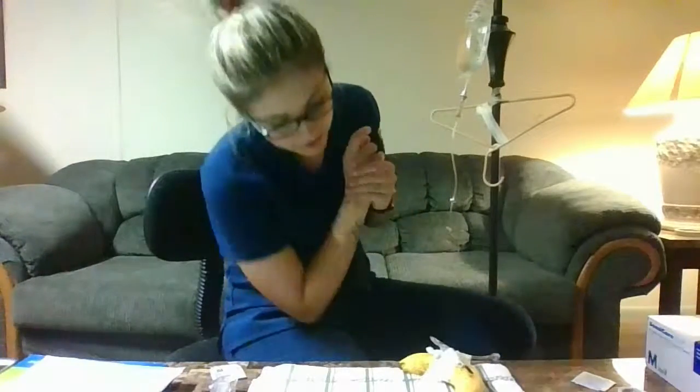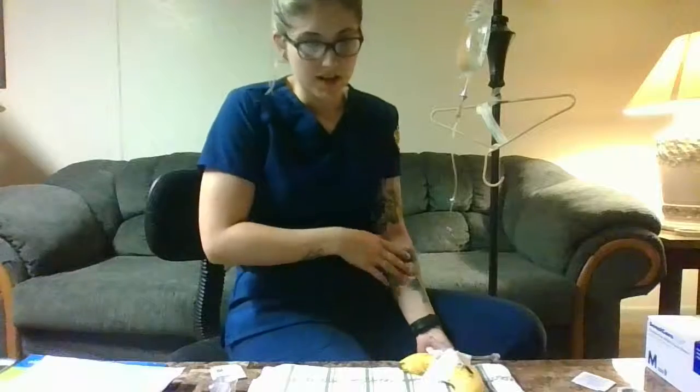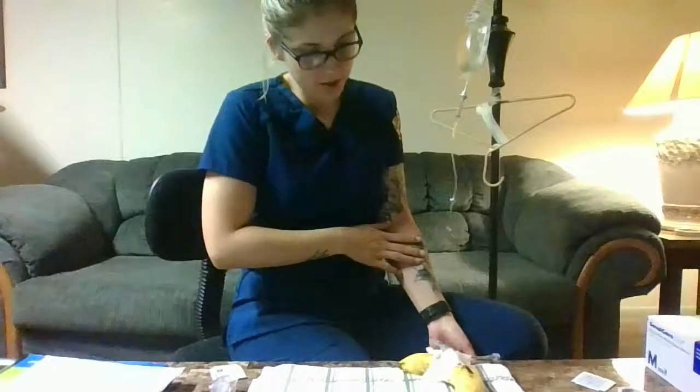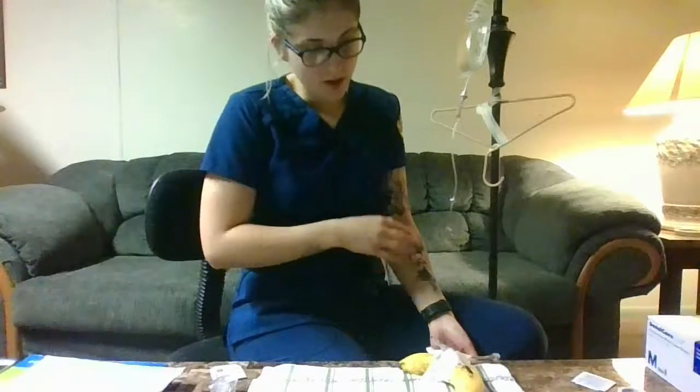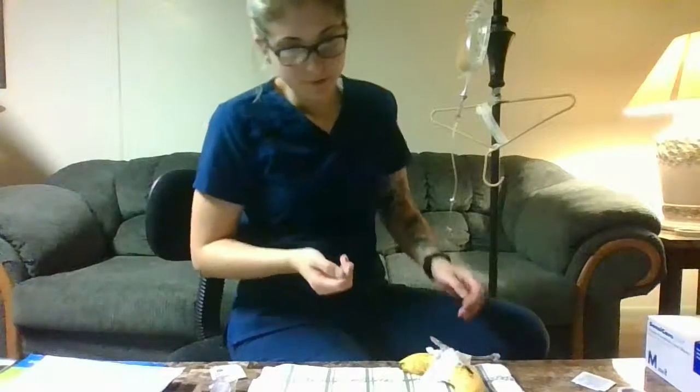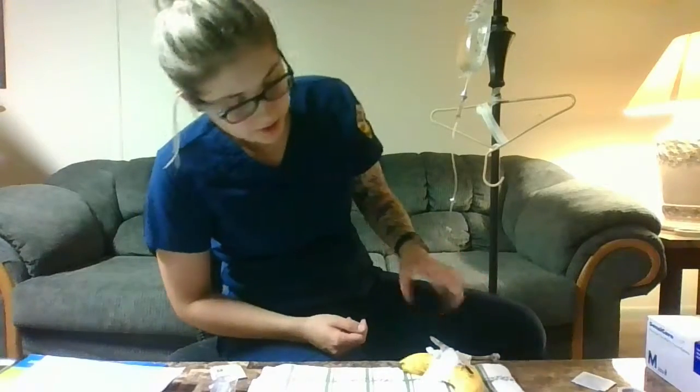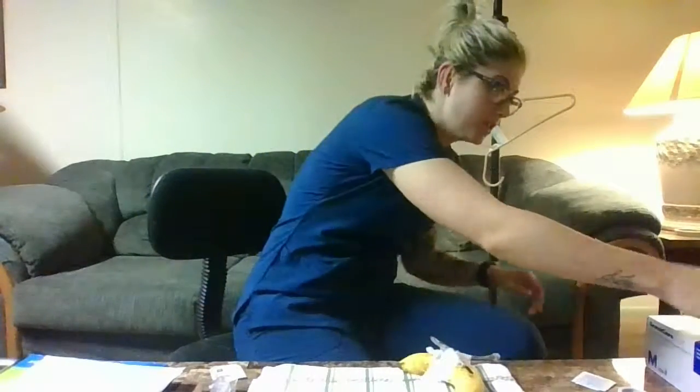You're going to wash your hands. You're going to look at this IV site. Make sure there's no inflammation, redness, pain. Make sure that that is all good there. And then, since we taped it up earlier, we're going to have to remove that tape. So washed our hands.